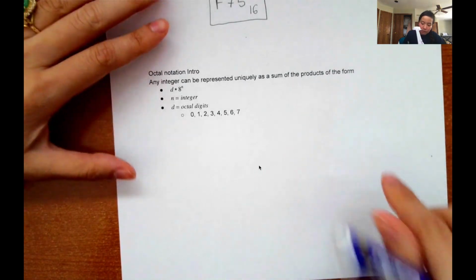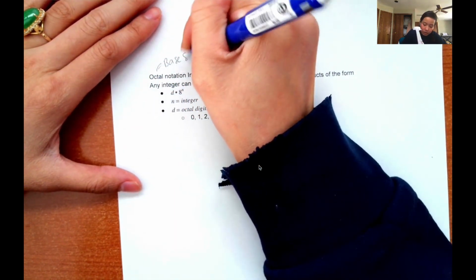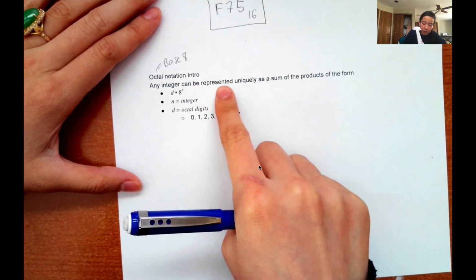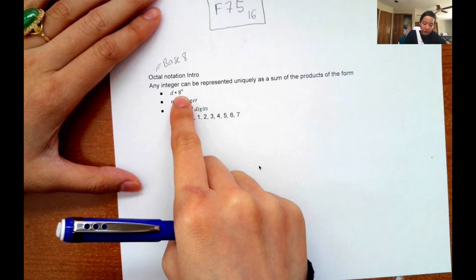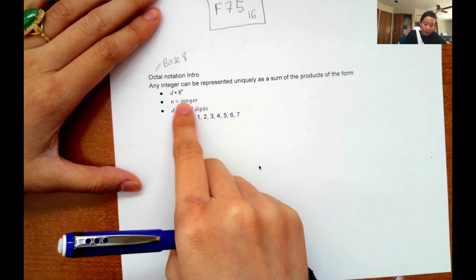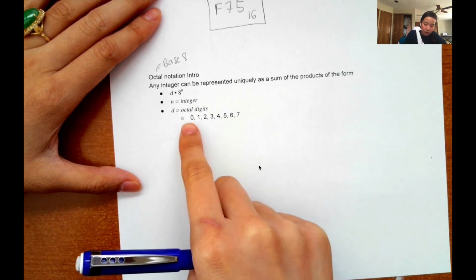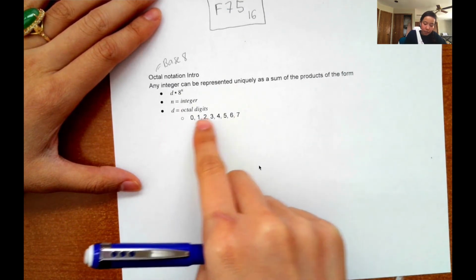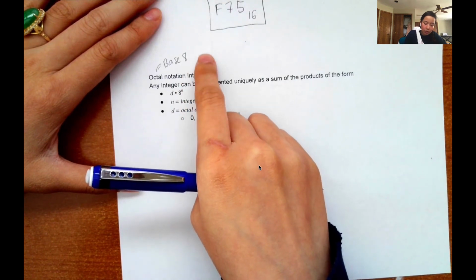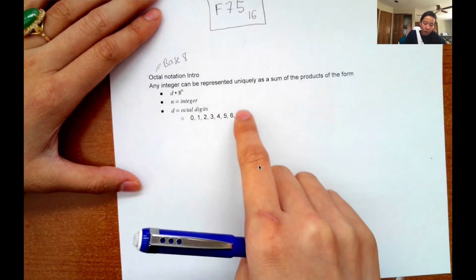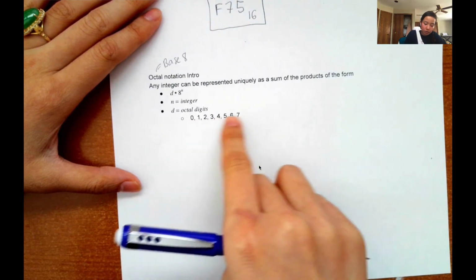Okay, now let's look at octal notation, aka base 8. Any integer can be represented uniquely as a sum of the products of the form d times 8 to the nth power. n is an integer, and d has a couple options. In order for me to figure out those possible options, I take 8, since we're dealing with base 8, subtract 1 from it, so 8 minus 1 is 7, and so the possible d options are 0 through 7.